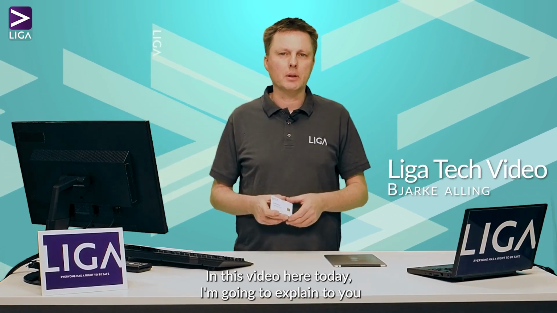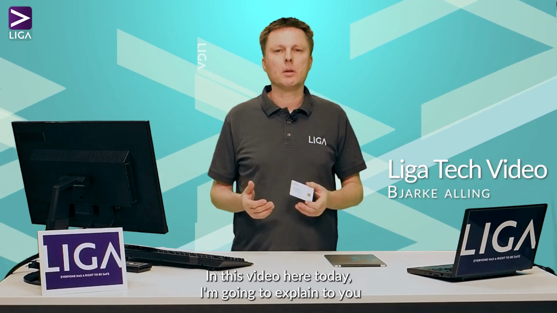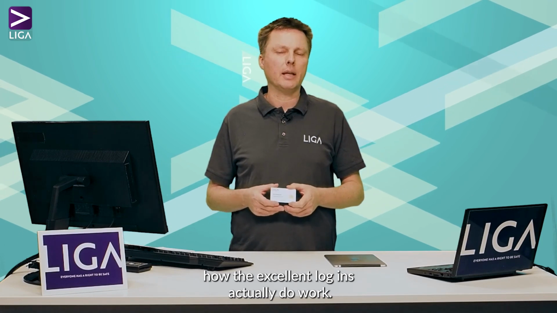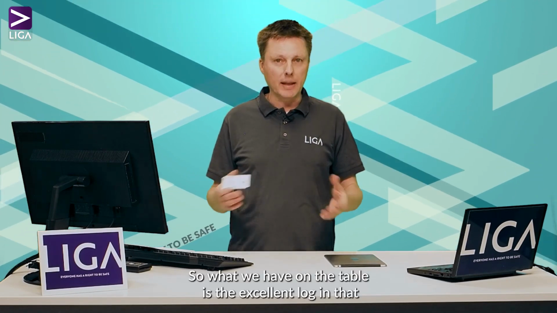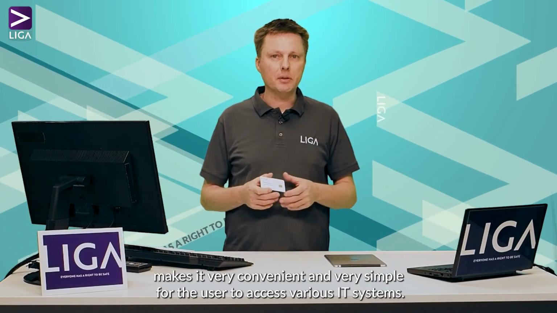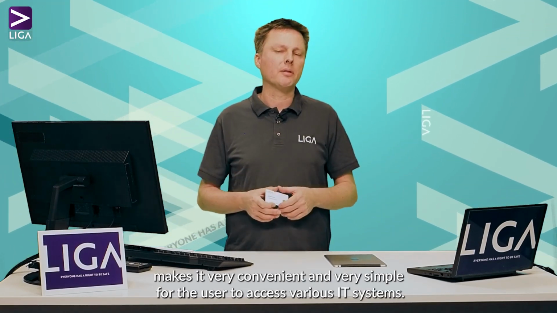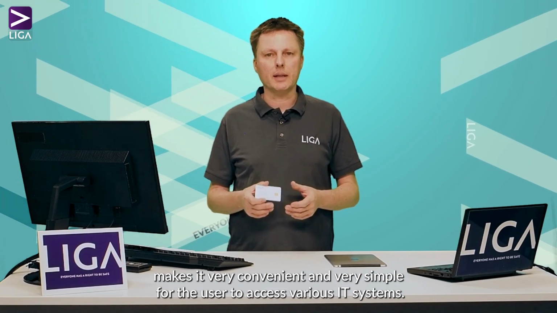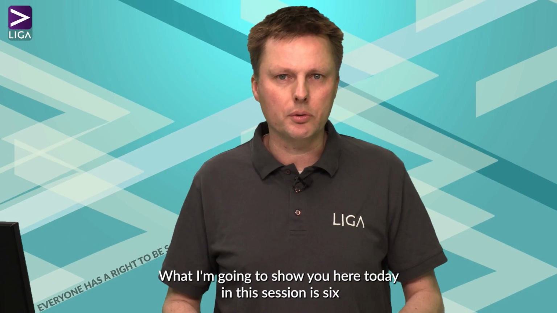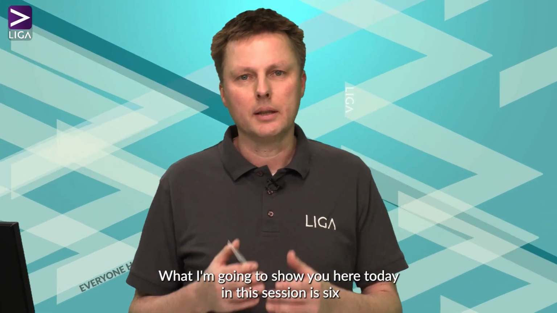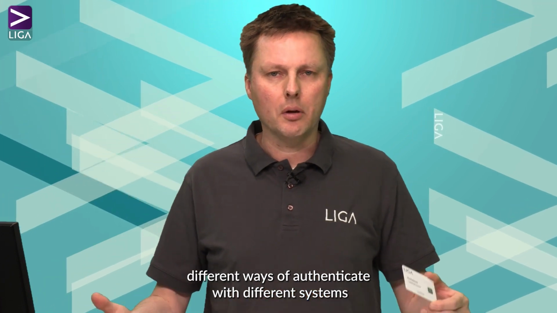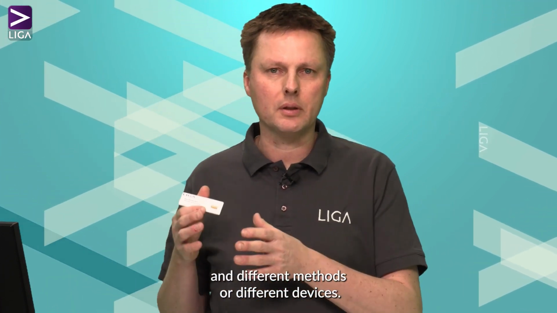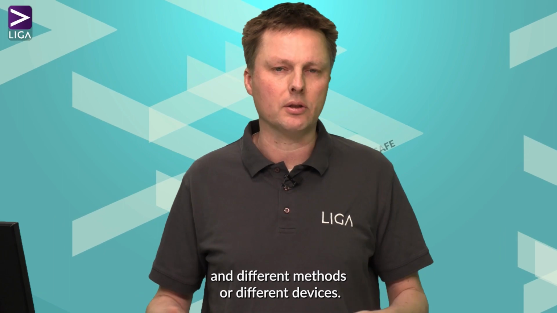In this video today, I'm going to explain how the eID logins actually work. What we have on the table is an eID login that makes it very convenient and very simple for the user to access various IT systems. What I'm going to show you in this session is six different ways of authenticating with different systems and different methods or different devices.